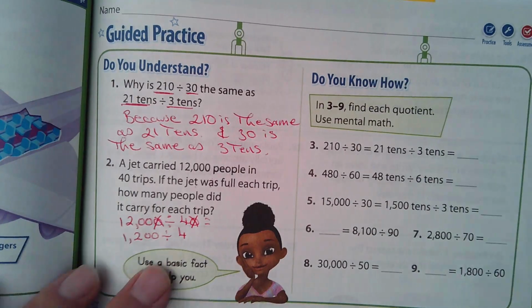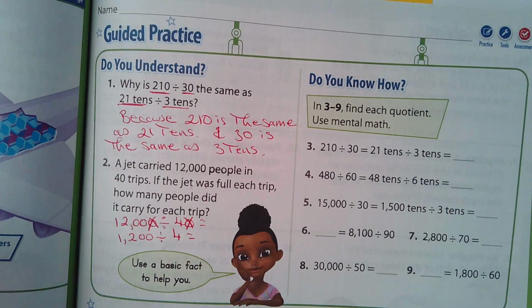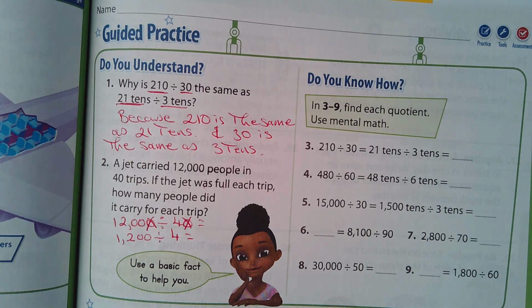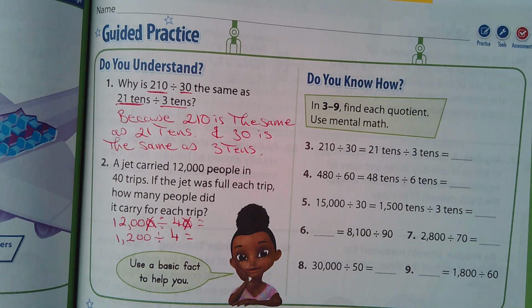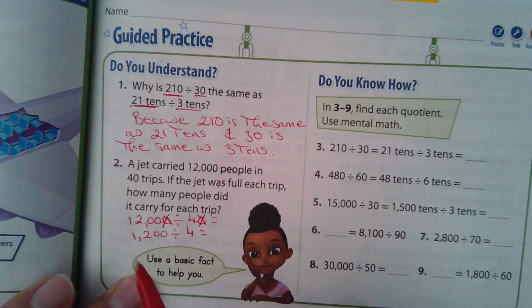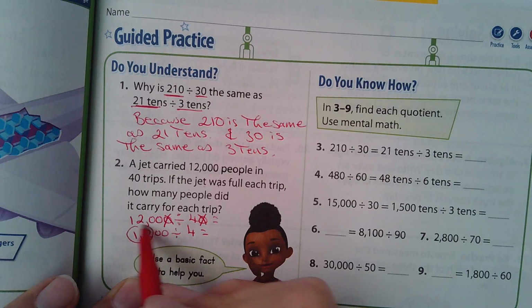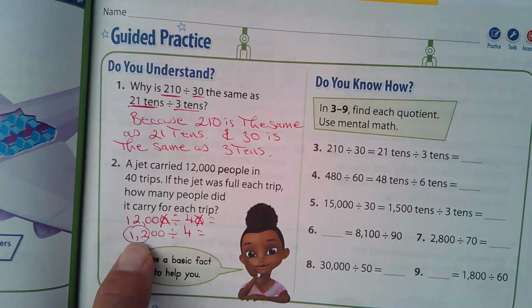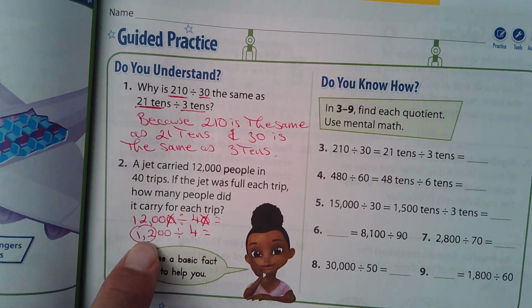Well, that's a big number being divided by a much smaller number. I don't know what 1,200 is divided by 4, but there's 2 digits, Miss Clark, that I could easily divide by 4. What are they? 21. Look again. 12. Okay, I knew what you meant. 12. Well, what's 12 divided by 4?